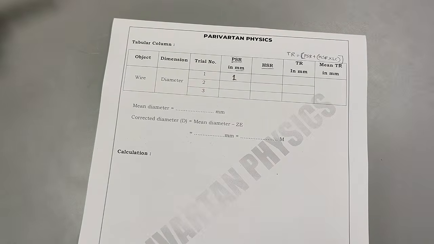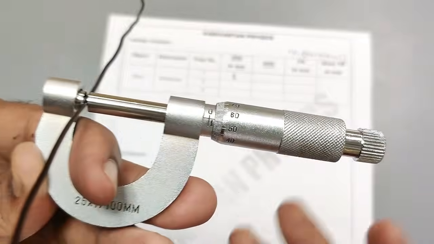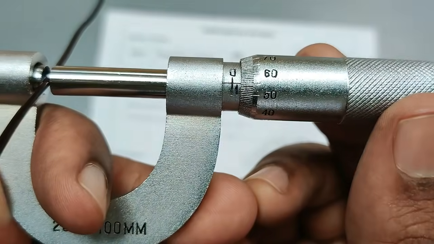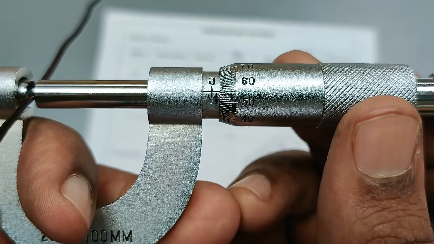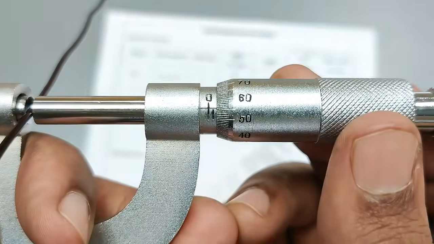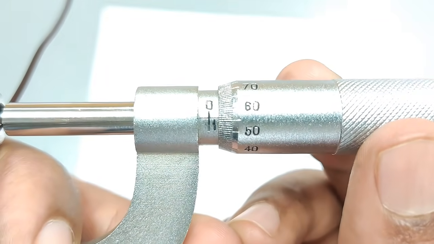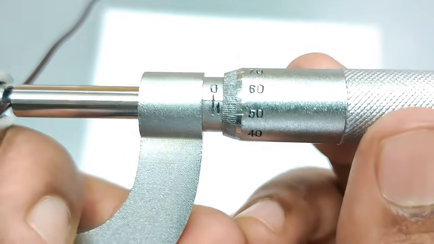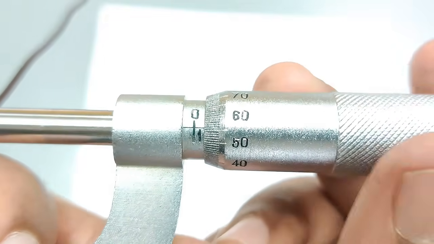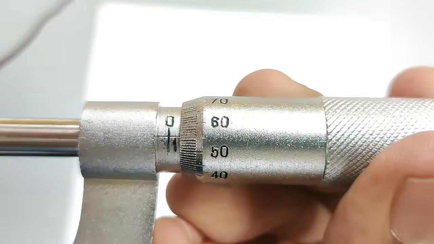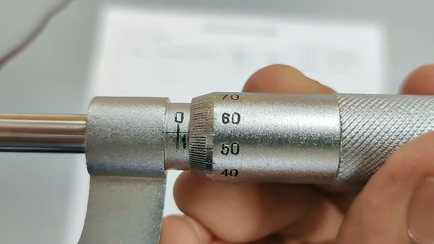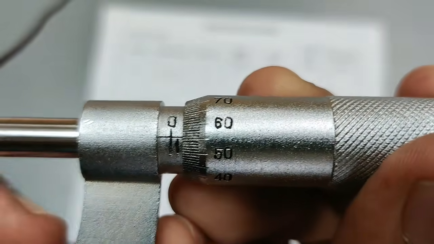Next, we'll calculate HSR now. So you have to calculate HSR. To calculate HSR, what you have to observe, as I told you, is which division on the head scale is coinciding with the reference line. You have to see which division correctly coincides with the reference line. The first one that you see, which seems to coincide correctly, you just go for it. Don't go on observing the further divisions, right?